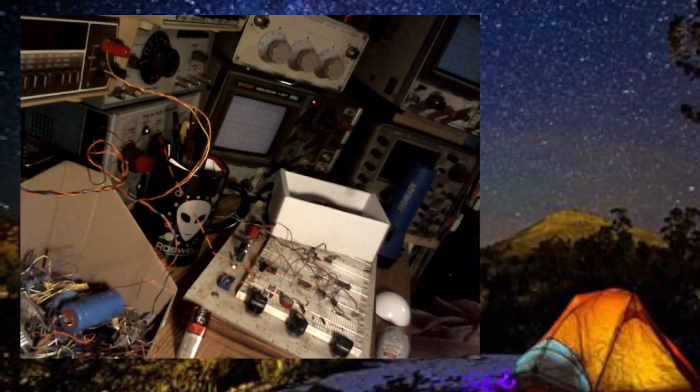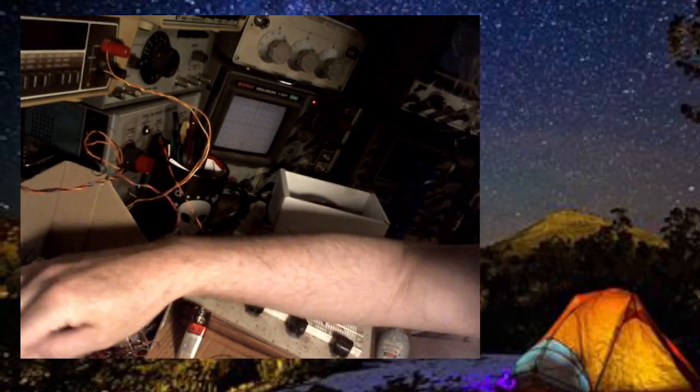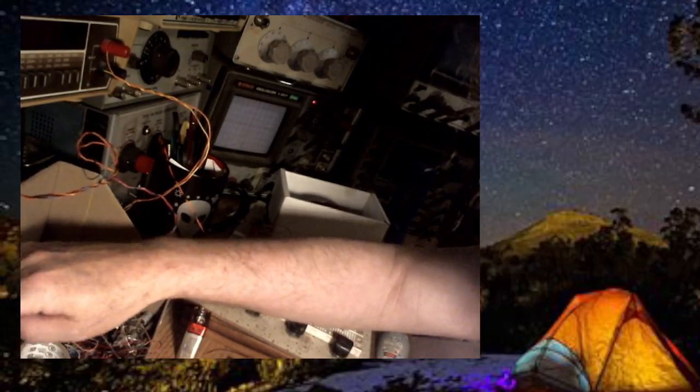Slop the toolbox on top of all my components. No, there's no screws in there. See, some of these connectors have a screw in them, and you can use it to connect wires to.